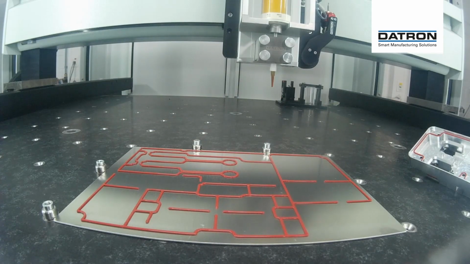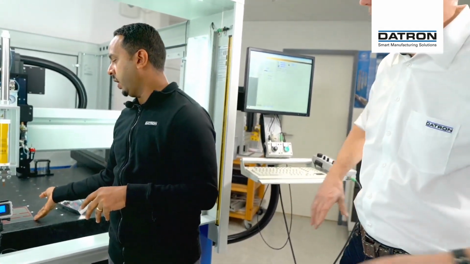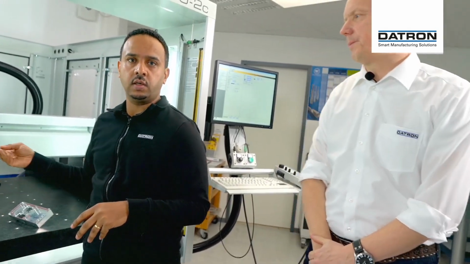Okay. Can you give us an idea of the cycle time of this part, including the measurement? So including the measurement it is 2 minutes and 20 seconds. The dispensing part alone is around 1 minute and 30 seconds.